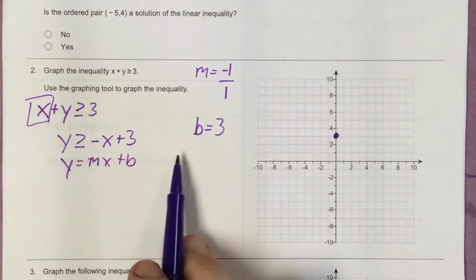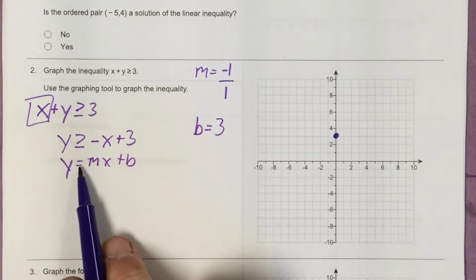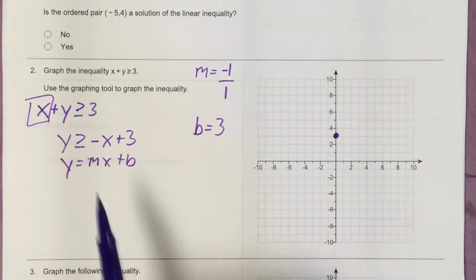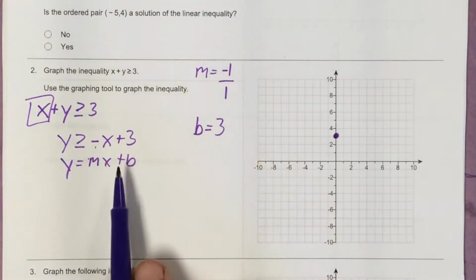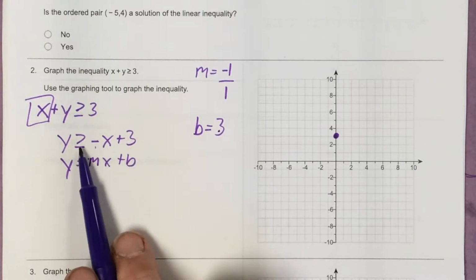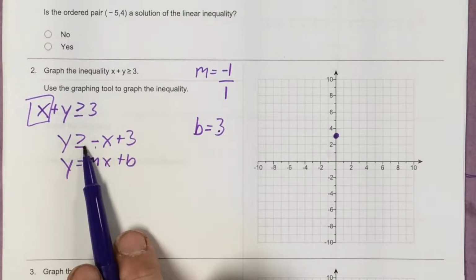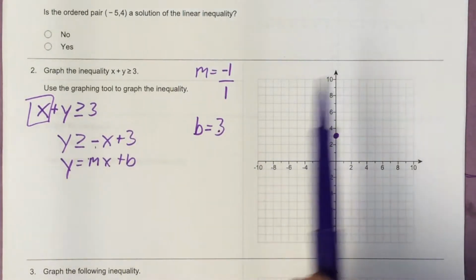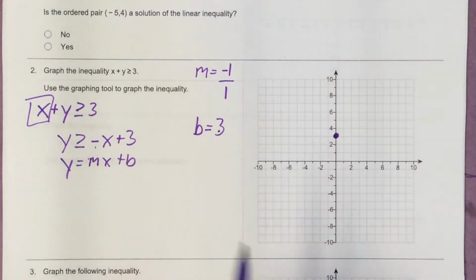Now notice here when we write this out, we use the equal sign. In terms of defining what makes up the value of the slope and the y-intercept, it does not matter whether we have less than, greater than, less than or equal to, or greater than or equal to. It won't change the value of m. It won't change the value of b. It will change how we graph this in a significant way. And I'll talk about that in a little bit.